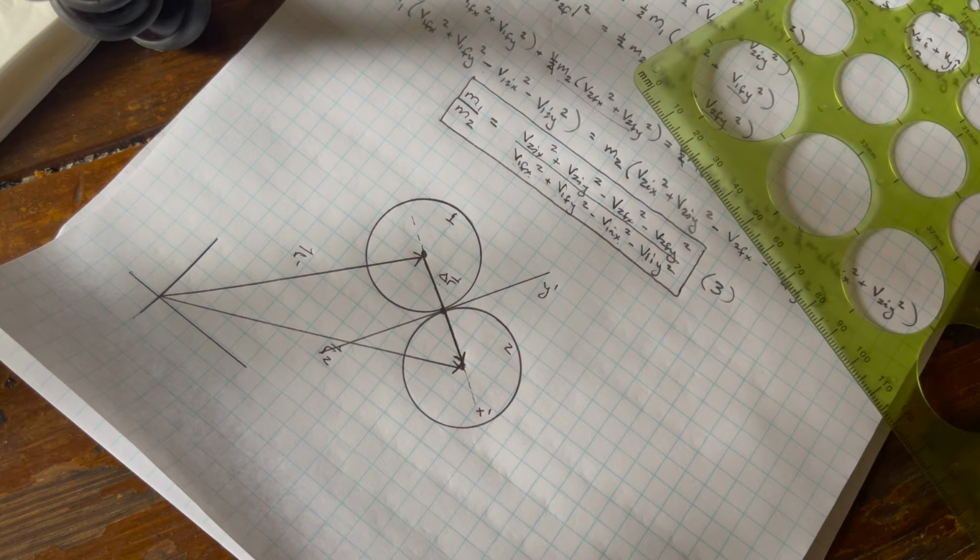So this can be reduced down to a one-dimension problem if we orient our coordinate system appropriately.